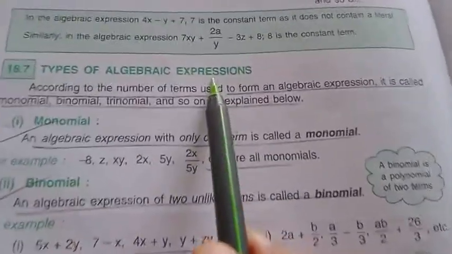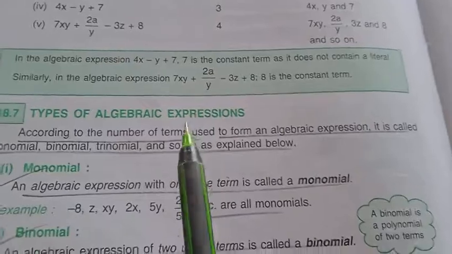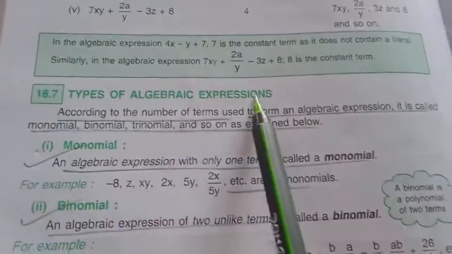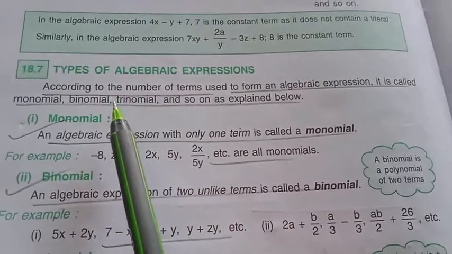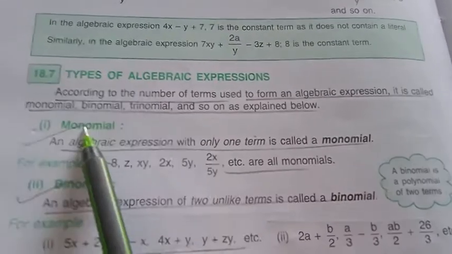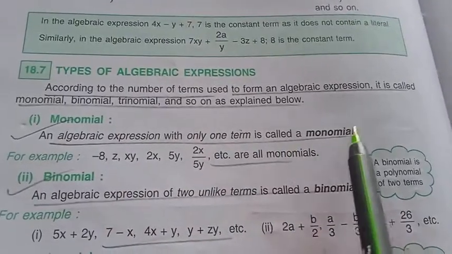Now types of algebraic expression. Since we have seen it in the last video, we are not seeing it in much detail. So types of algebraic expression. First is monomial. An algebraic expression with only one term is called a monomial.